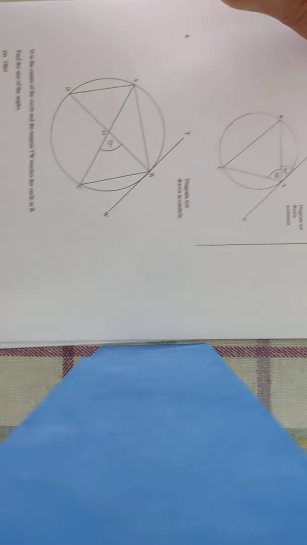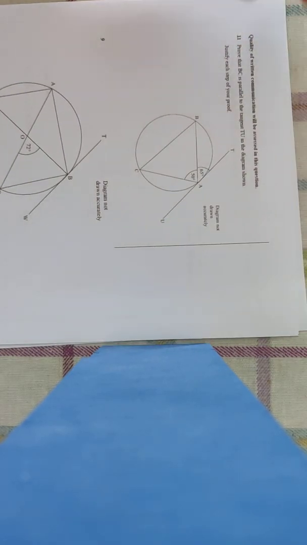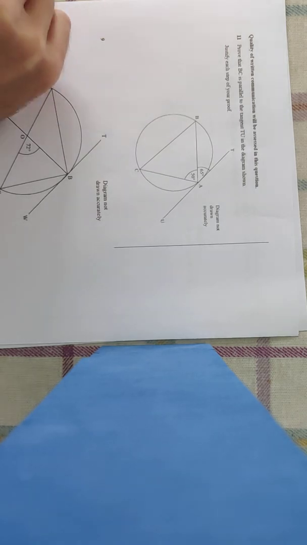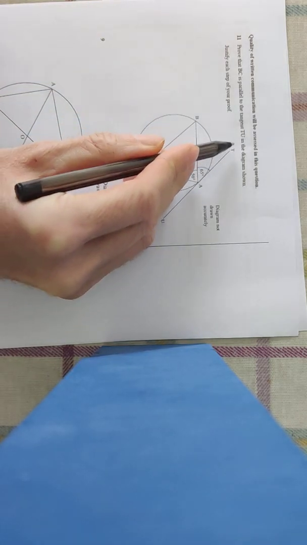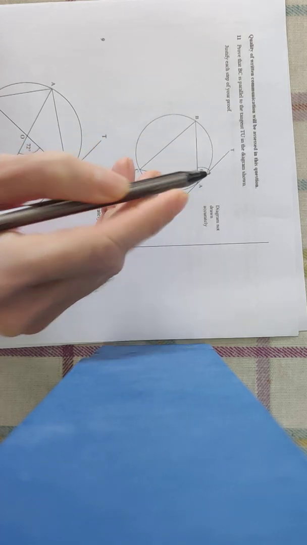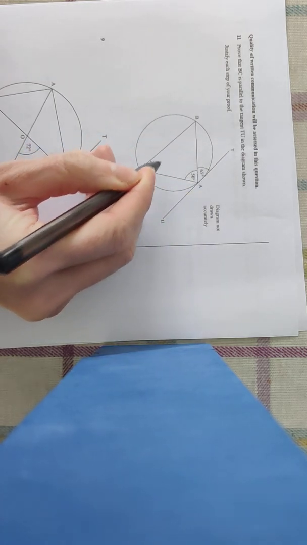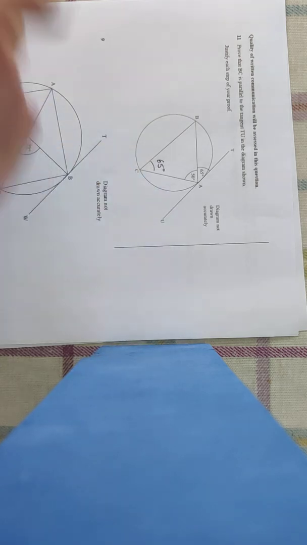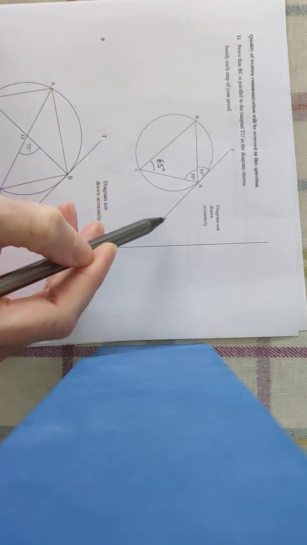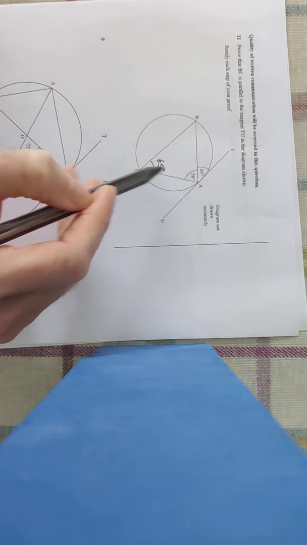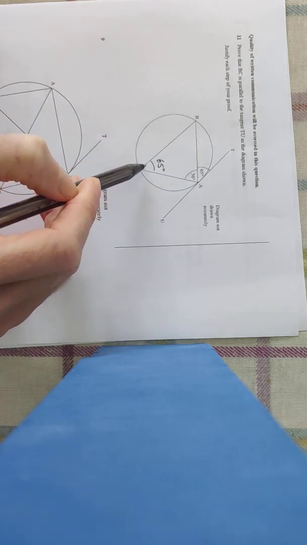Okay, let's look at the second question. A couple of things that you need to be aware of that we can work out, and they're missing angles in here. The first one I'll say to you is there's 65, there's a chord, there's a tangent, there's 65. So using the alternate segment theorem, this is 65. Remember, the angle between a tangent and a chord is equal to the angle at the top of the triangle.